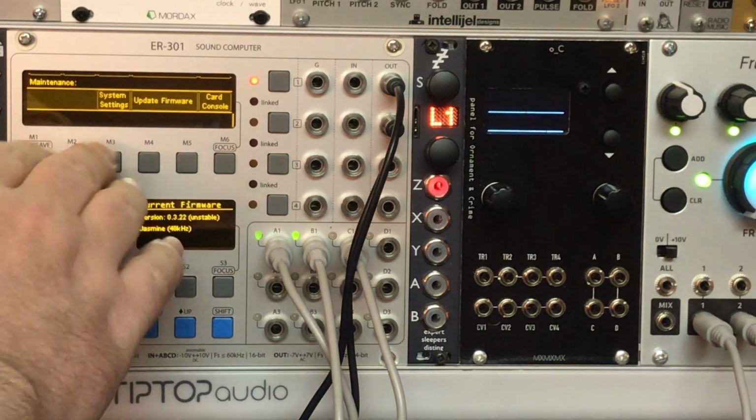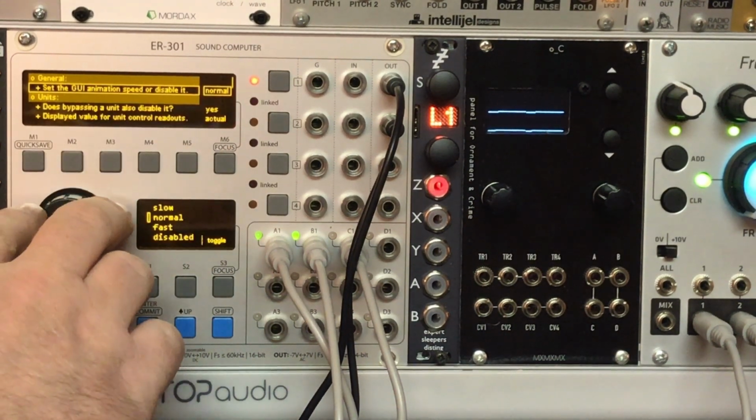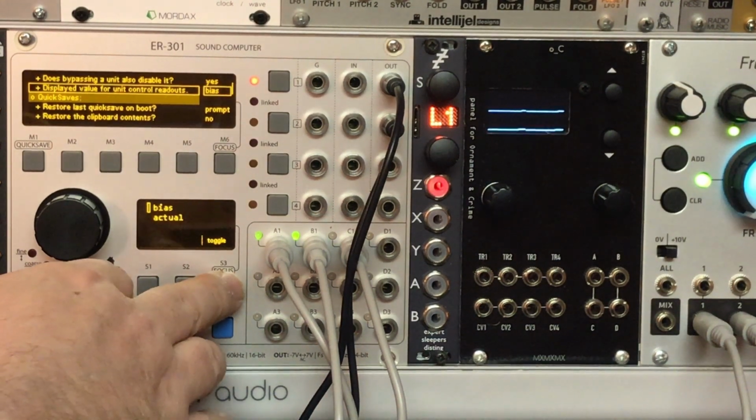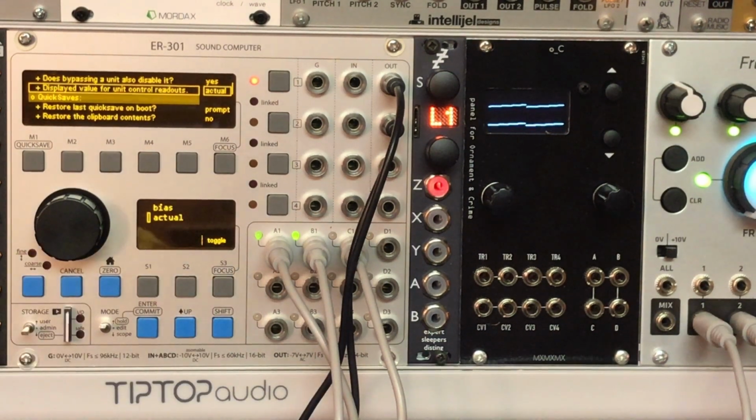First thing I wanted to look at here was the system settings. There is an attribute in here called displayed value for unit control readouts, and the choices are bias and actual. I'm going to make sure that I start out with this set to actual. The reason is I'm going to hook up some external offsets here, and after I'm done dialing things in, I want to be able to remove those offsets and set the parameters to the values that they were with the offsets, and this way I'll be able to see what those values were.